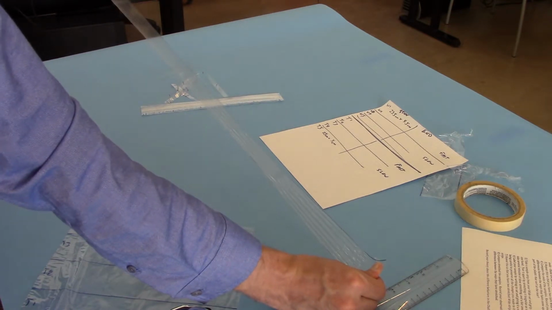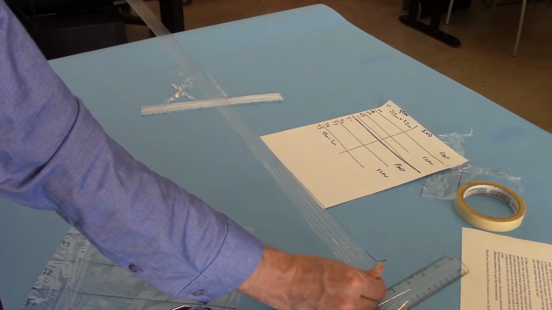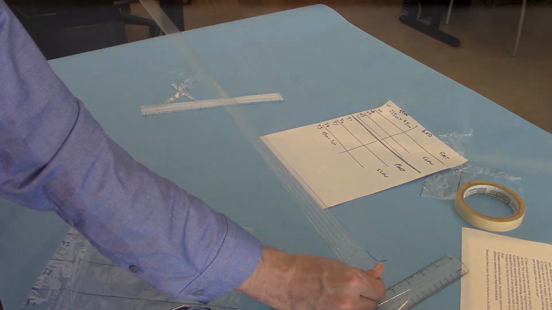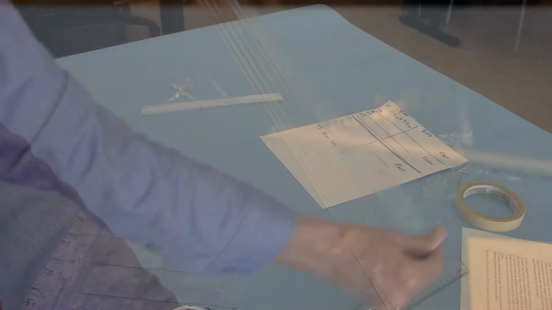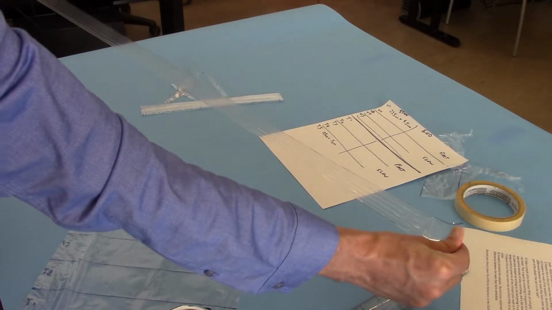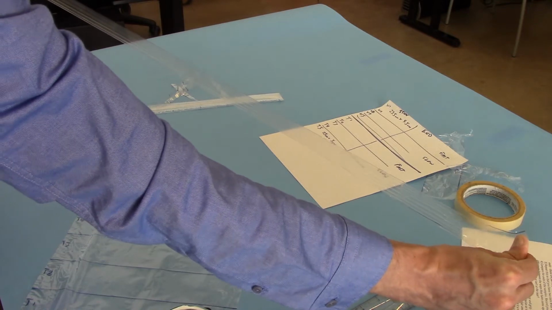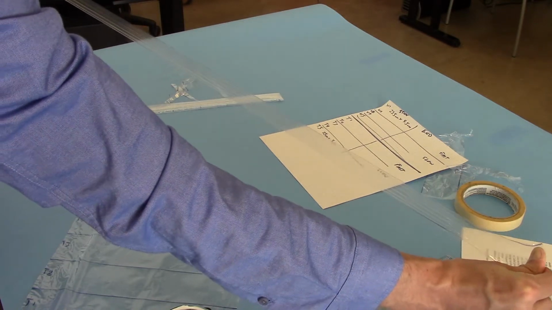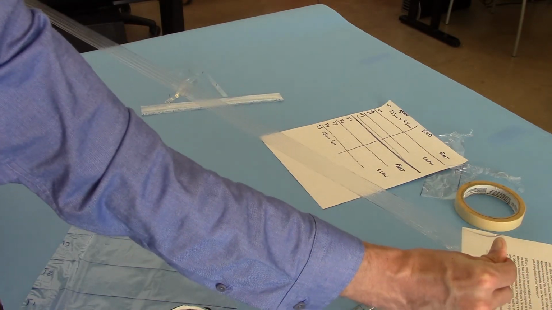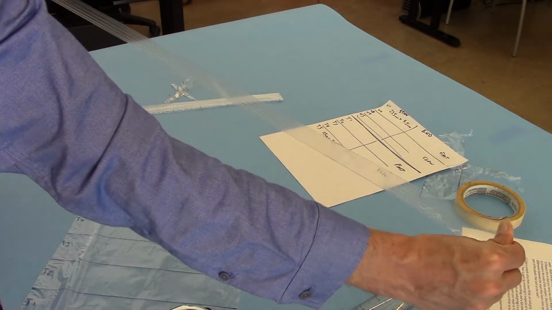And if I go slowly enough, then that change in the material propagates all the way down, and you can see that it happens in multiple stages as well. So it may happen in multiple places. This behavior is called necking. And you're basically going to describe to us what's happening there and why you think it's happening.